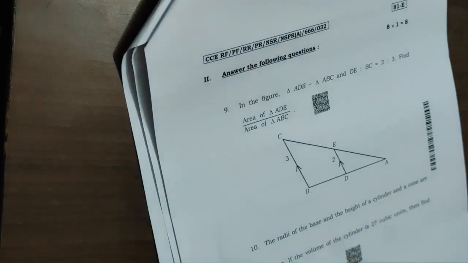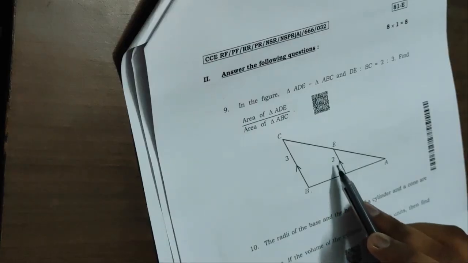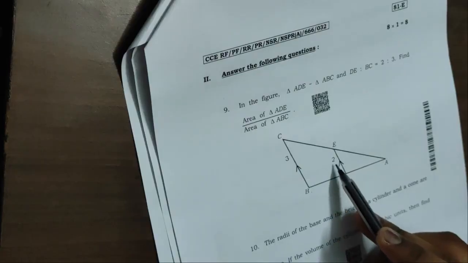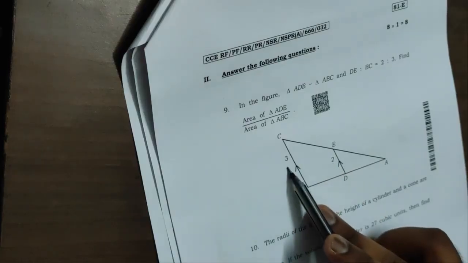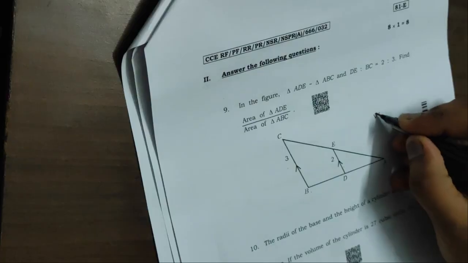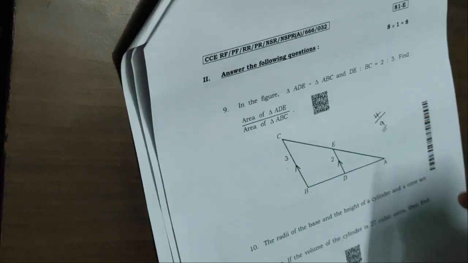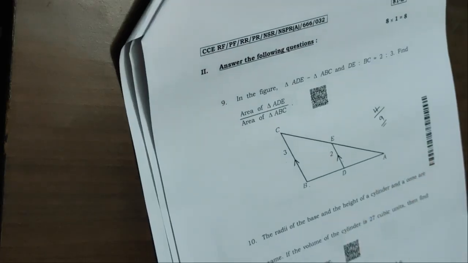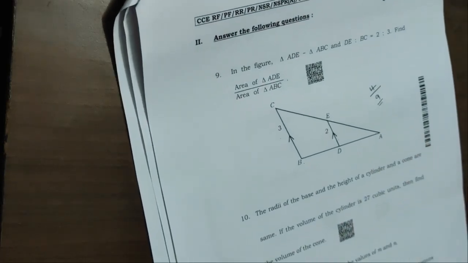So this goes to theorem 2.6. The ratio of areas of two similar triangles is equal to the square of the ratio of corresponding sides. By this we can obtain that the ratio of the areas of these two triangles is the square of their sides. 2 square divided by 3 square, that is 4 by 9. For 1 mark, if you write the answer with one formula, that is enough. Now let us focus on the 10th question.